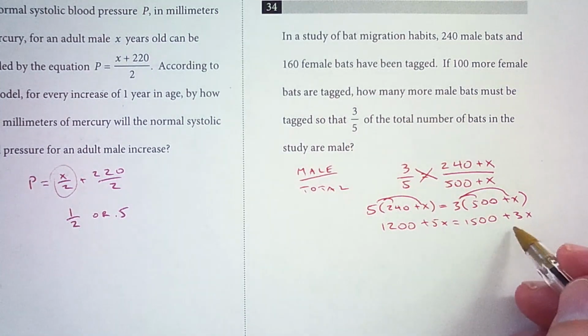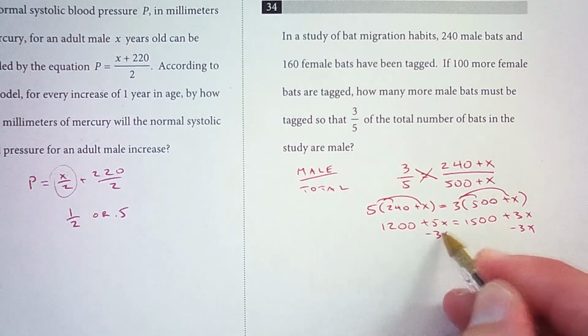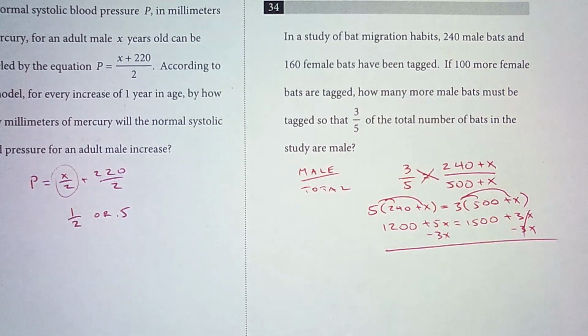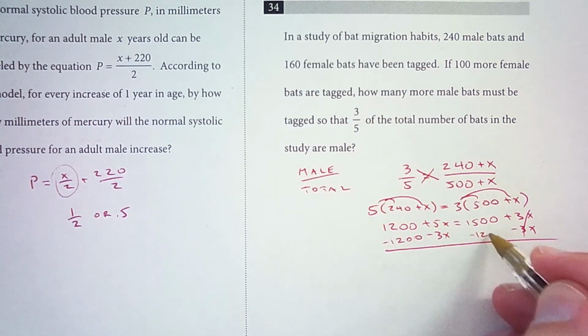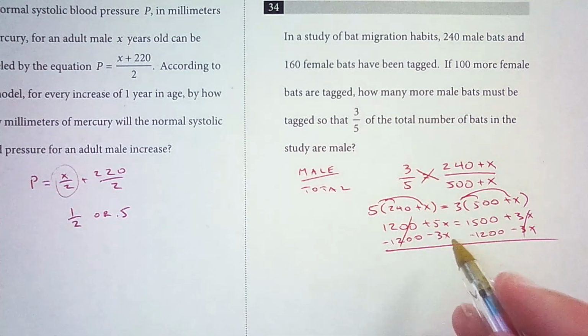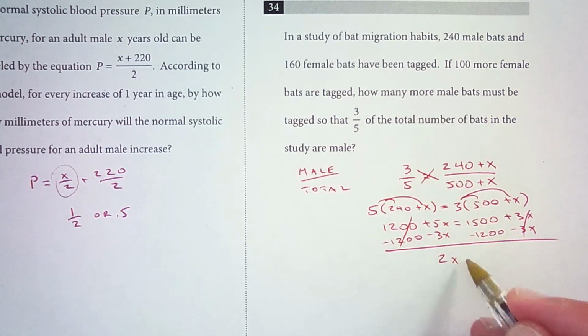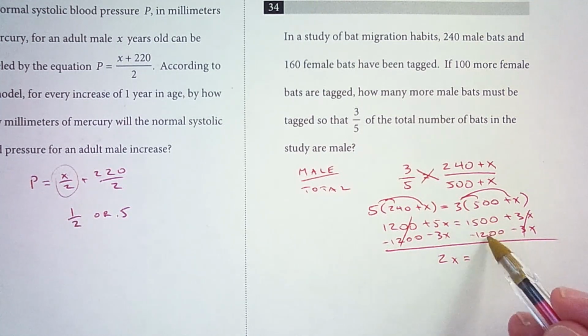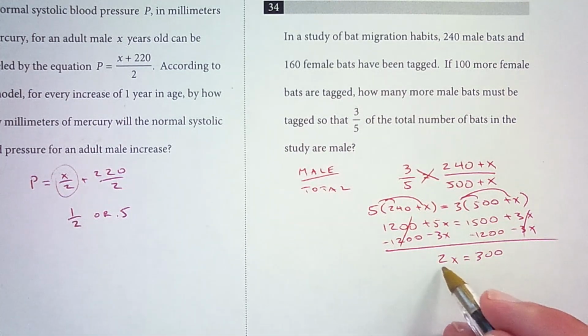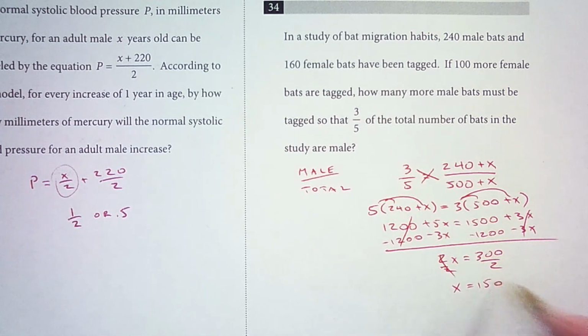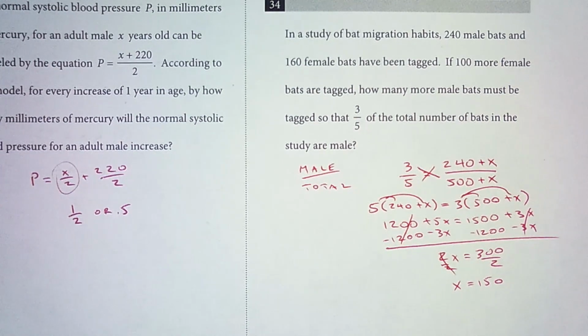Okay, now let's subtract 3X from both sides. And in the same step, let's subtract 1200 from both sides. So 5X minus 3X, that's 2X. And 1500 minus 1200, that's 300. And now we can divide by 2, and we get X is 150. So we are going to have to tag 150 more male bats in order to keep the ratio at 3:5.